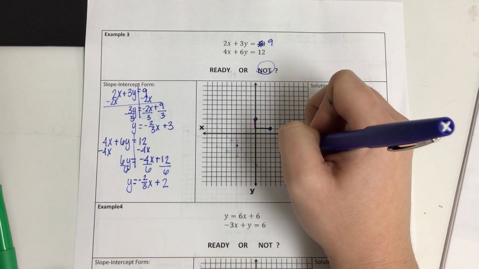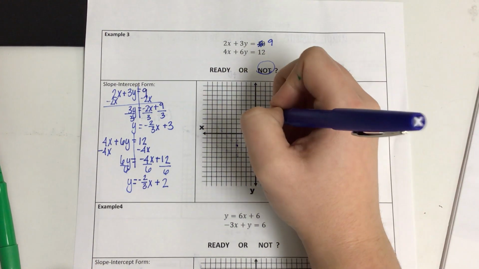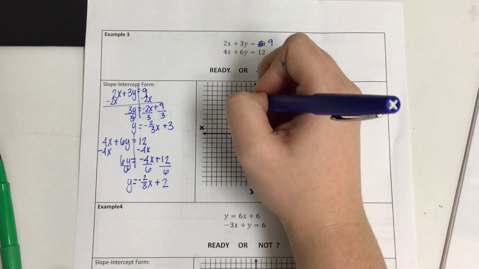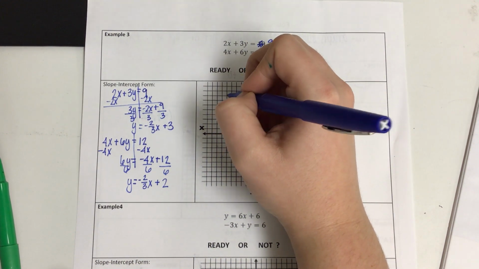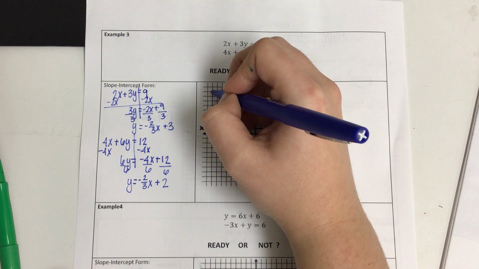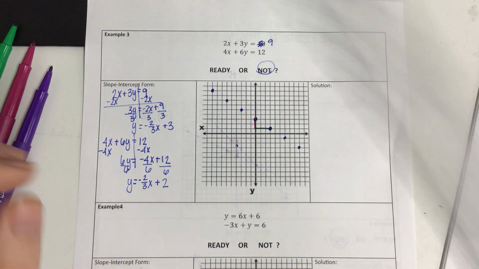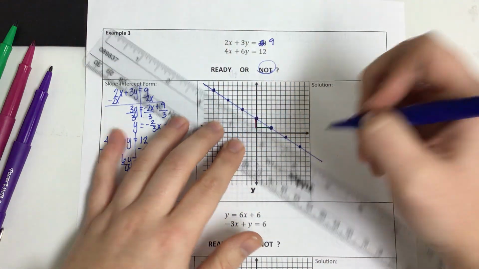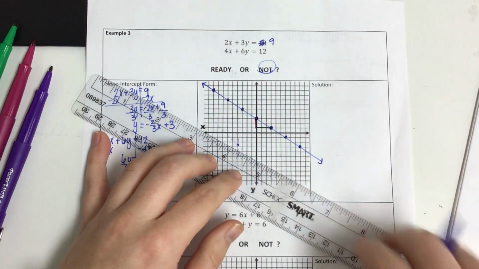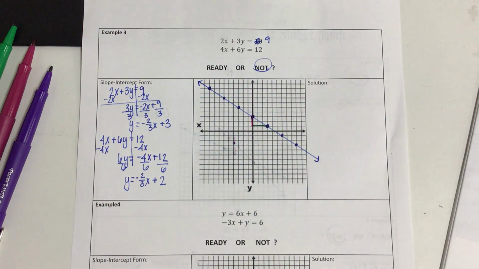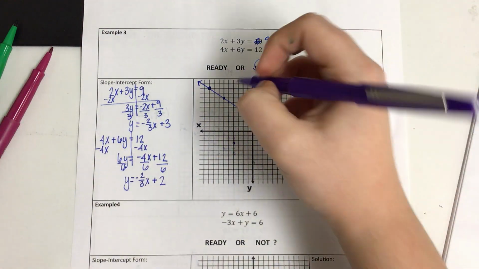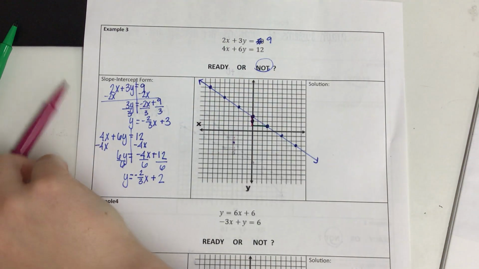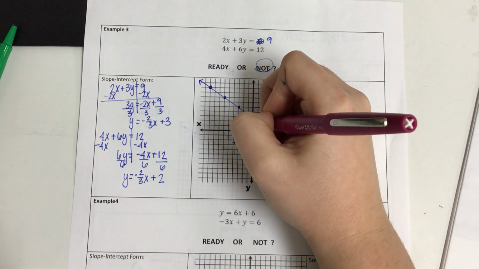And then we'll go up 2 and left 3. And then our second equation, our y-intercept is at positive 2. And this one we also go down 2 and right 3.